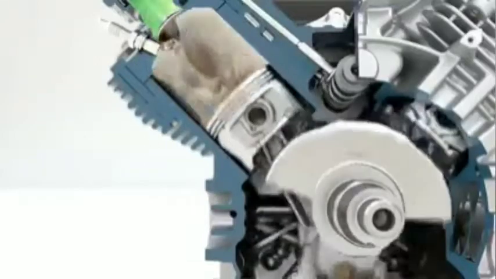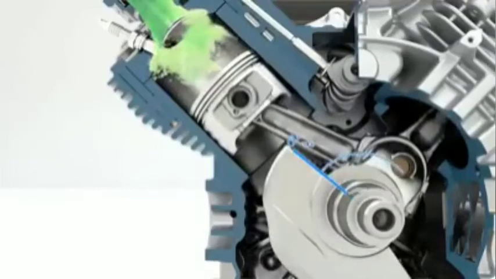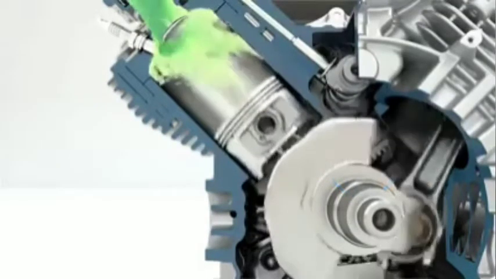Variable spark advance is a tool used to always keep the engine producing maximum leverage on the connecting rod and crankshaft, thus making the most torque and efficiency possible.